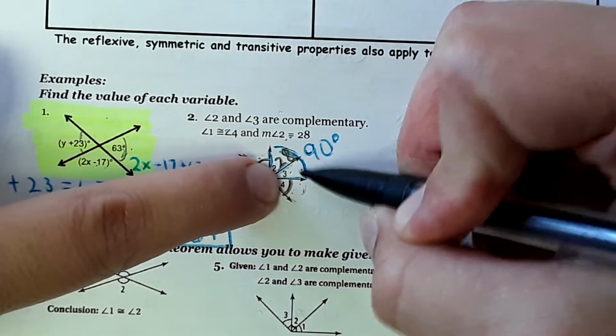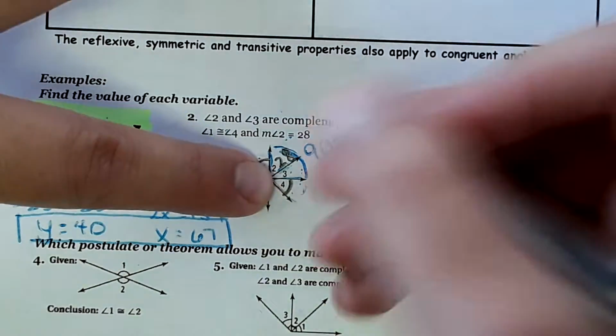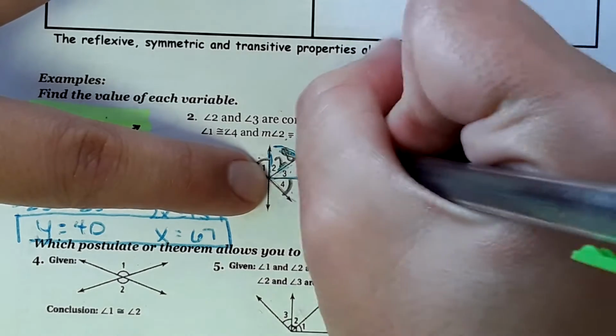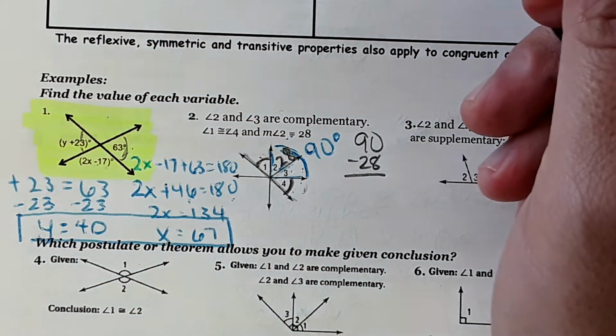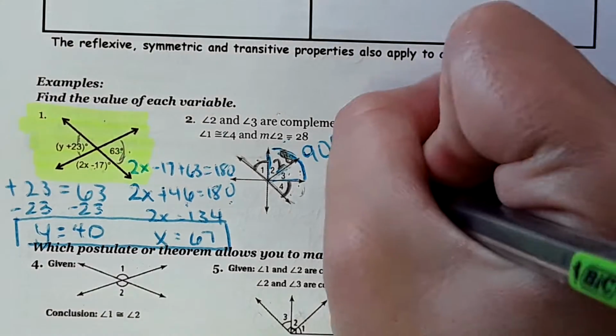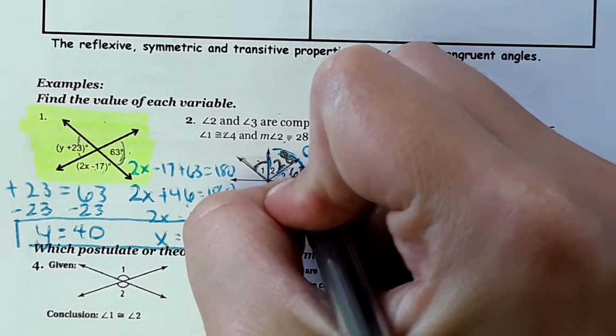So first of all, I'm going to find angle 3. I know this is 28, and I know these two are complementary, so to find angle 3, I can do 90 minus 28, and that comes out to 62. So angle 3 is 62.